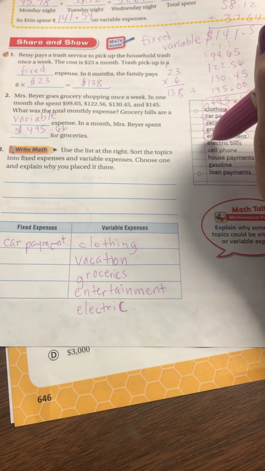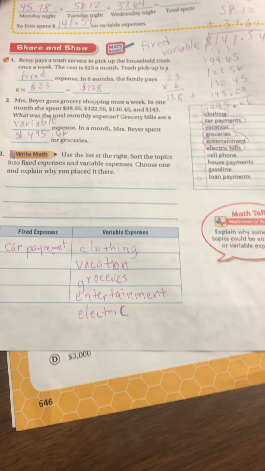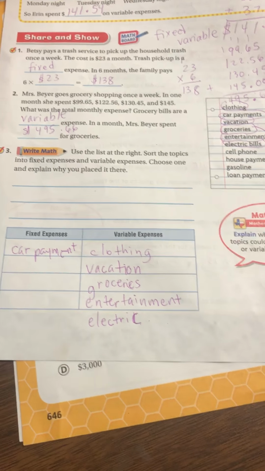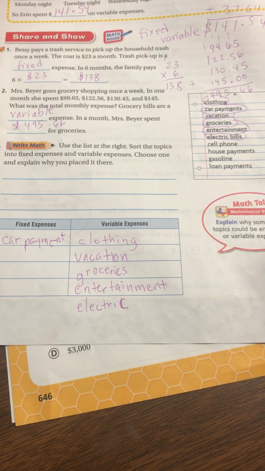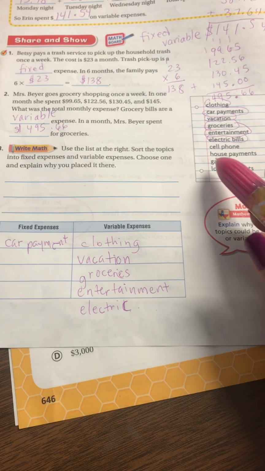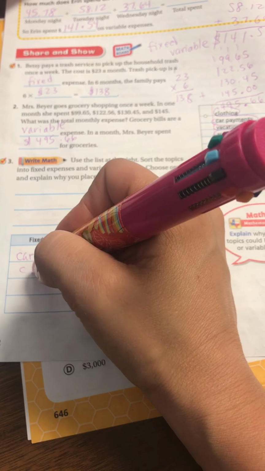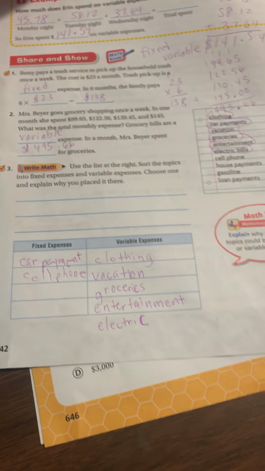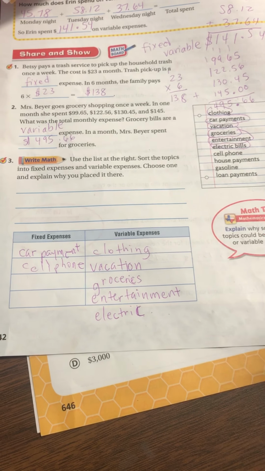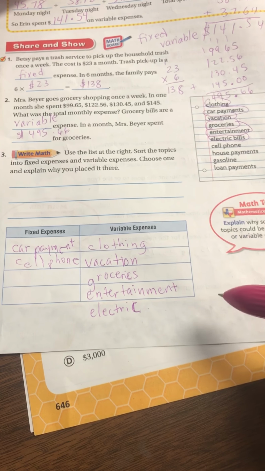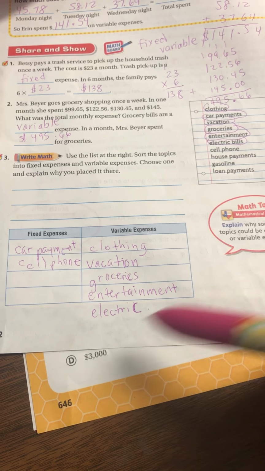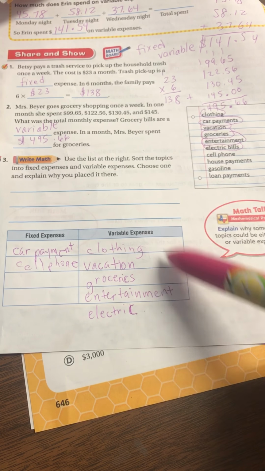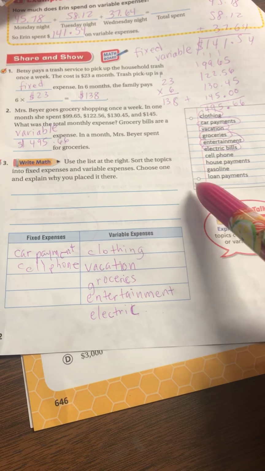Okay, your cell phone bill. If you have a set rate that you pay every month for your cell phone and you do not go over on your minutes, then I would put your cell phone as a fixed expense. However, I know me personally, there's been times where we have gone over on our data usage and my bill was more expensive because of that reason. And in that situation, it would be a variable expense.